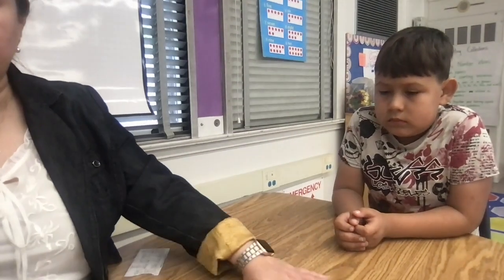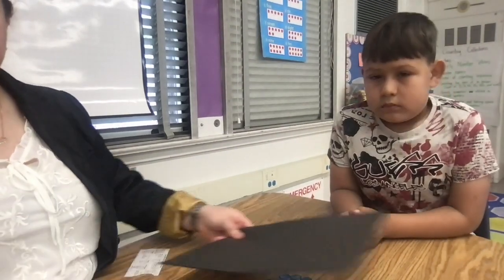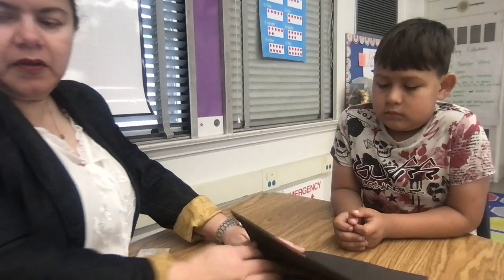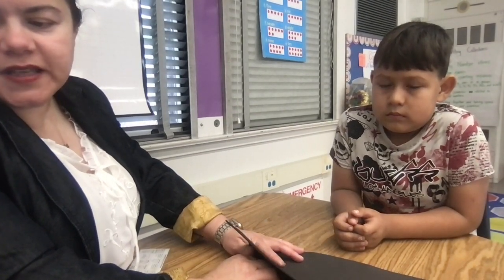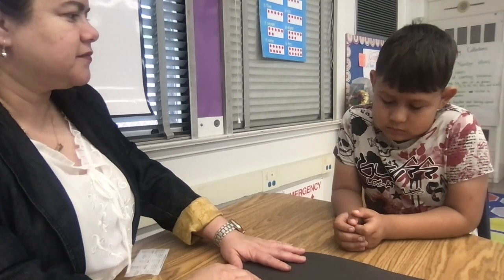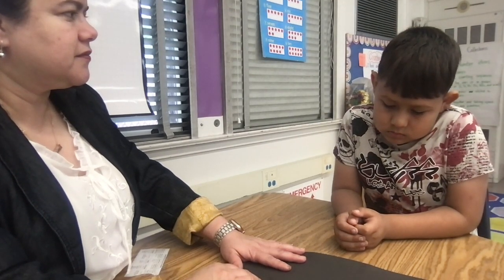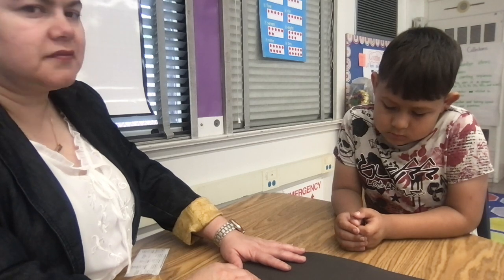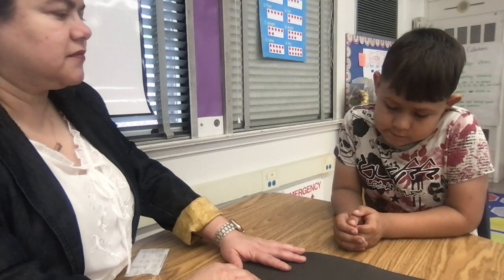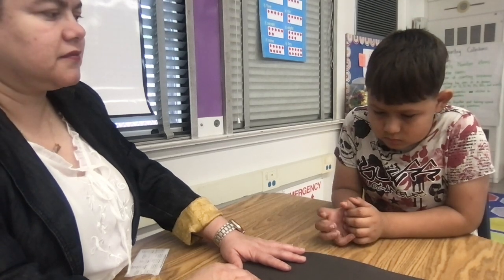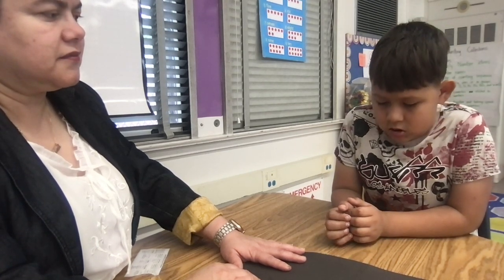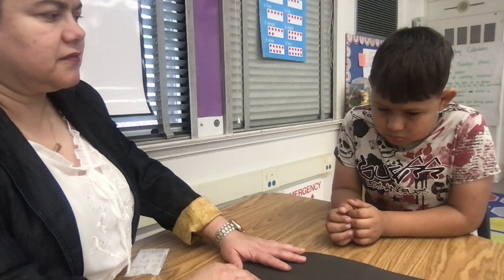Okay, there are 28 counters here. When I put them into groups of 7, how many groups do I have? Four.